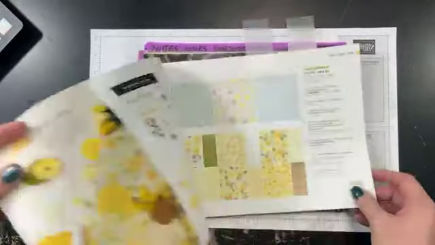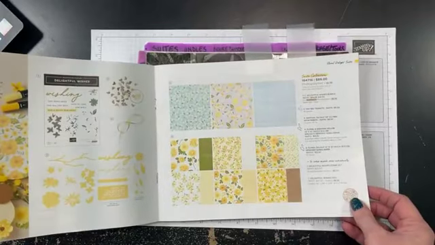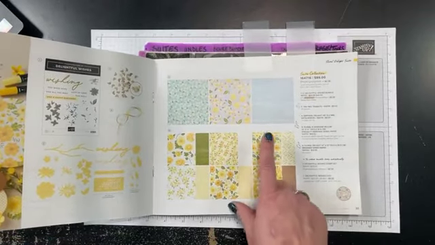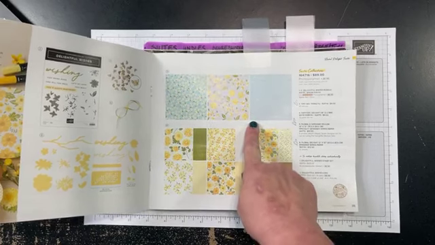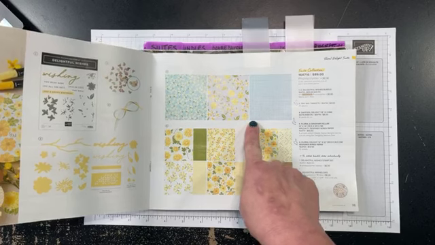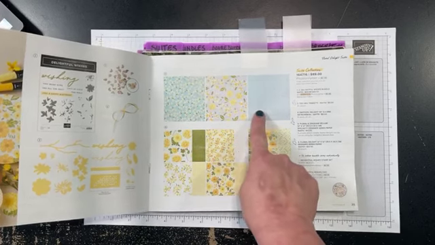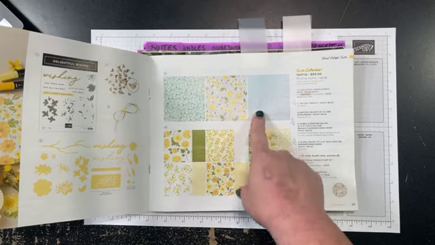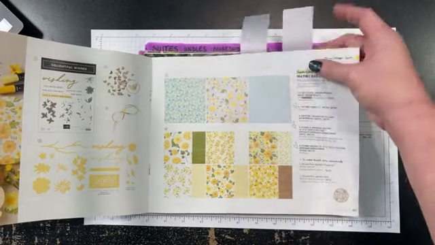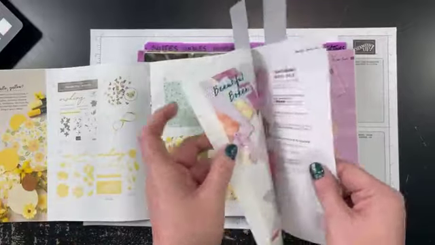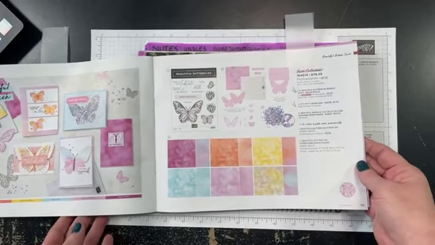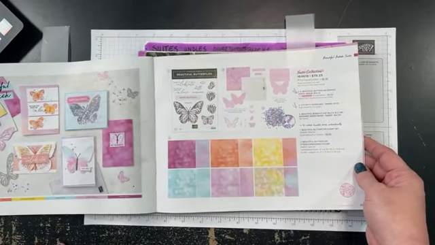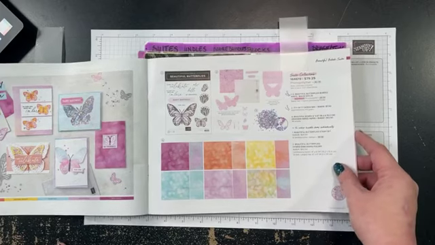Today's card, we're actually going to be using some of the papers. We're going to be using this Floral and Gingham Vellum Specialty Designer paper. This is some really pretty paper. This is out of the Floral Delight Suite. And then we're actually going to be using the Beautiful Bundles Butterfly, or beautiful part of the Beautiful Bokeh Suite.